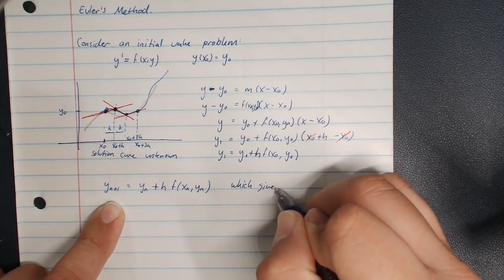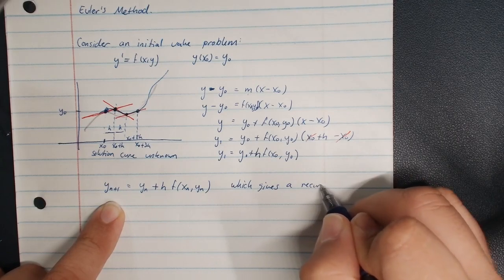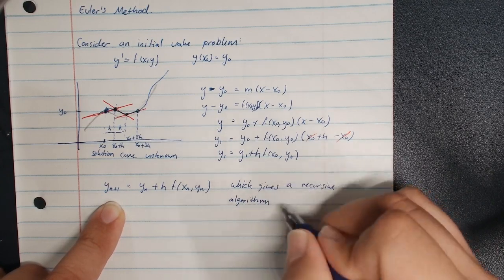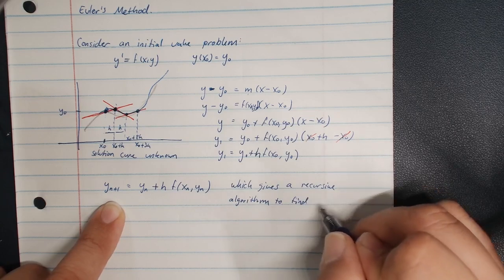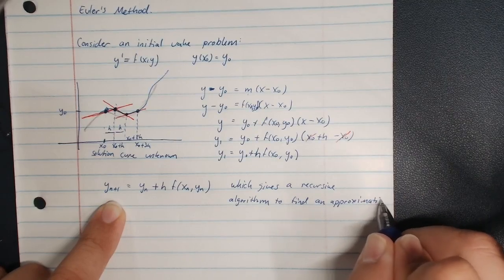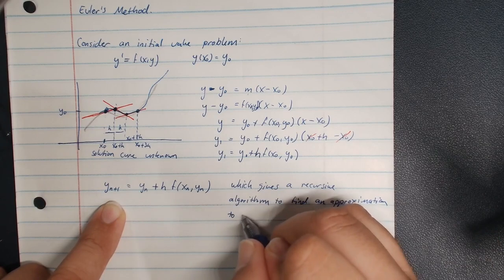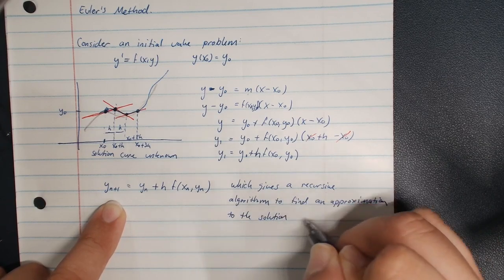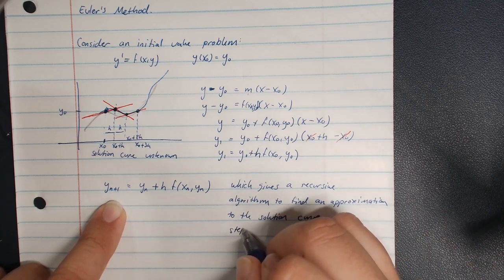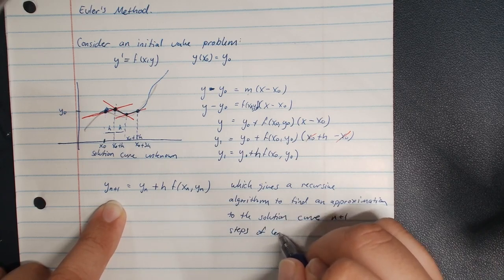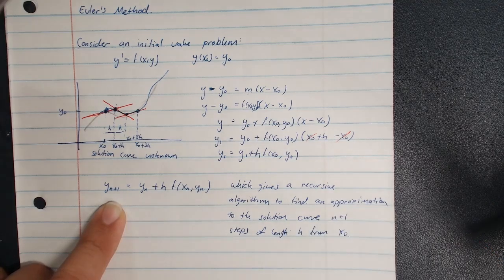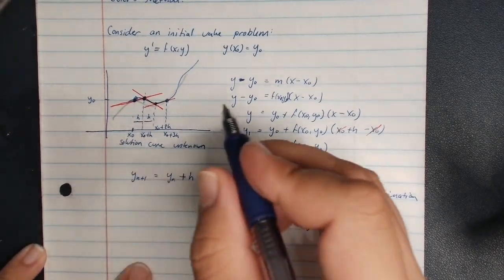Here, this gives a recursive algorithm to find an approximation to the solution curve, N plus 1 steps of length h from our initial x value, from x naught. This process is called Euler's method.